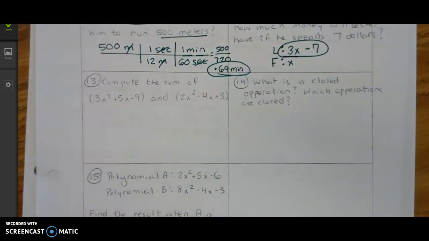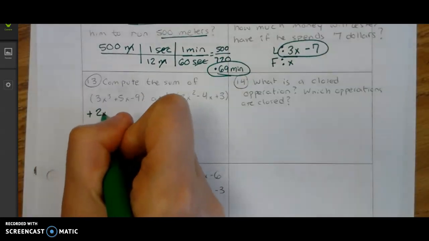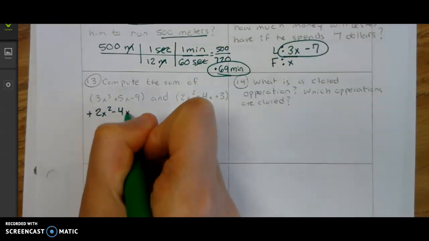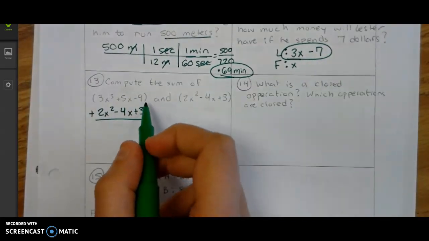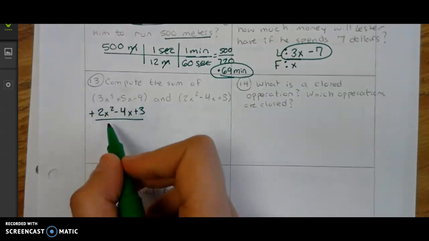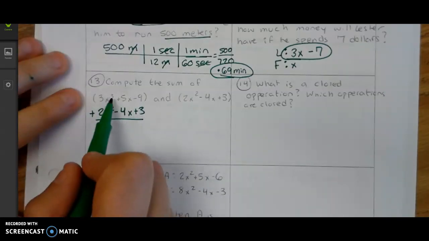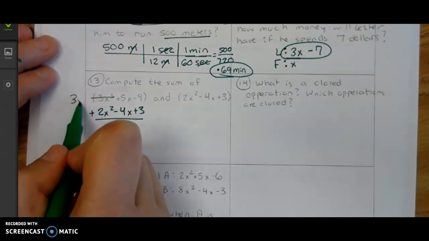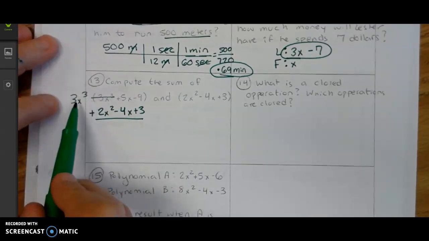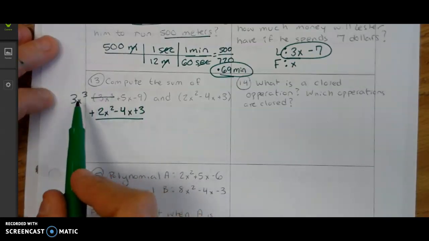Number 13 says compute the sum of these two expressions. I'm going to do this through the stacking method, so I'm just going to write this underneath. Plus 2x squared minus 4x plus 3. If you choose to use stacking, make sure that you have like terms on top of each other. I have a constant, I have x's, I have x squareds. Oh, I do not have x squareds. So notice that this is x cubed, so these two are not like terms. So what I'm going to do is I'm just going to scratch this out, and I'm going to rewrite it to the side. So my exponents are still descending, and they are lined up. So since these didn't match, all I had to do was scratch it out and write it over here.